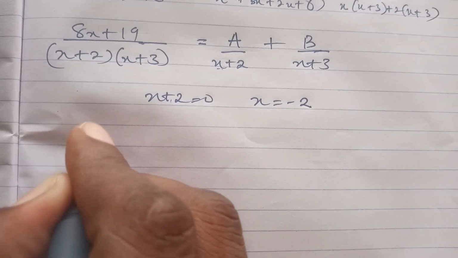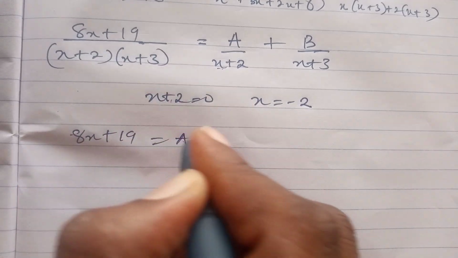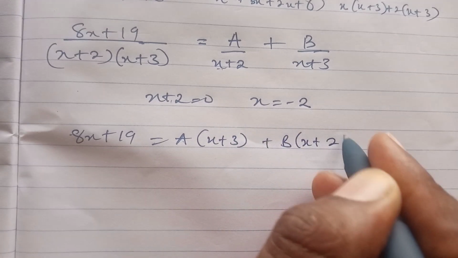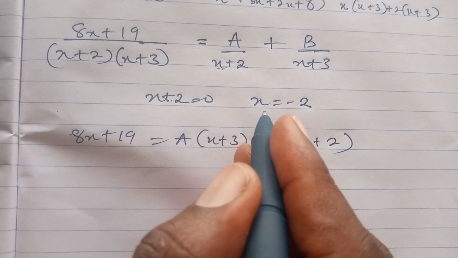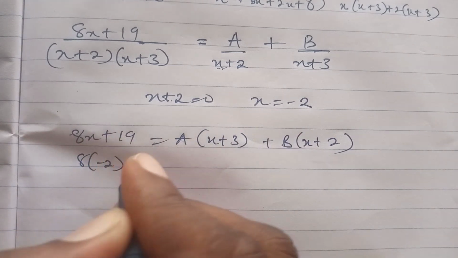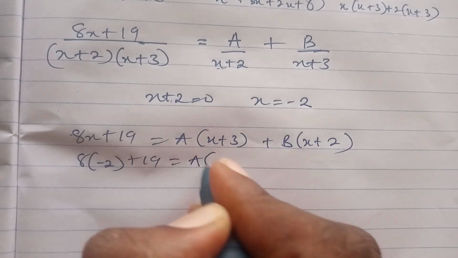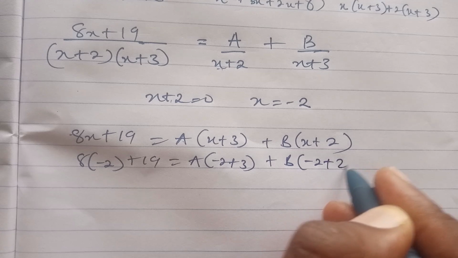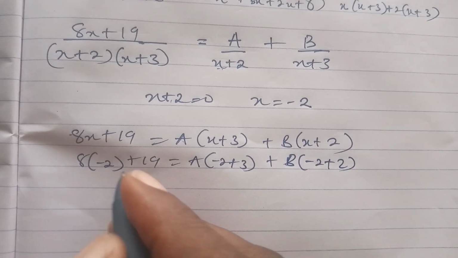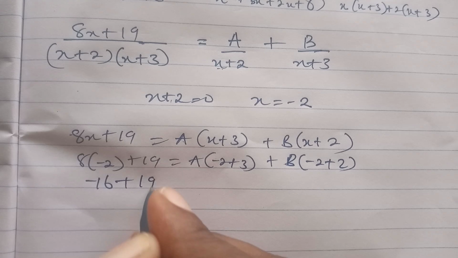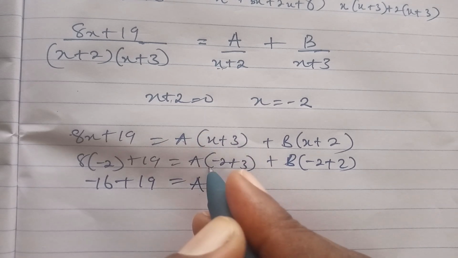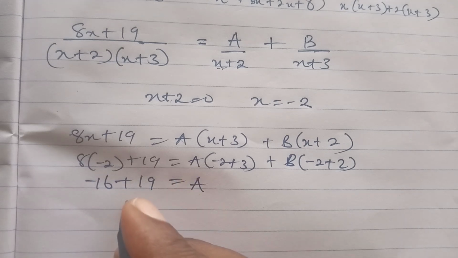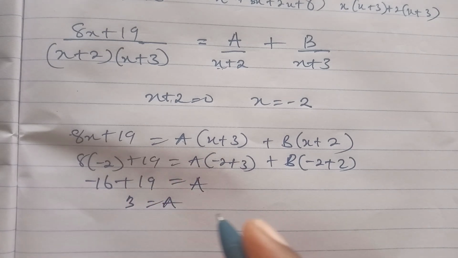So 8x plus 19 equals A times (x plus 3) plus B times (x plus 2). So we now substitute the value of x. So we have 8 times minus 2 plus 19 equals A times (minus 2 plus 3) plus B times (minus 2 plus 2). So this is minus 16 plus 19 equals A times 1, since minus 2 plus 3 is 1. This B term will go to 0. So minus 16 plus 19 is 3. So A is 3.